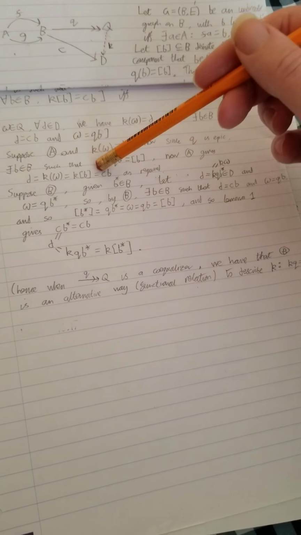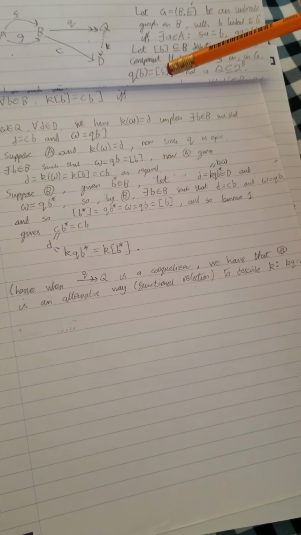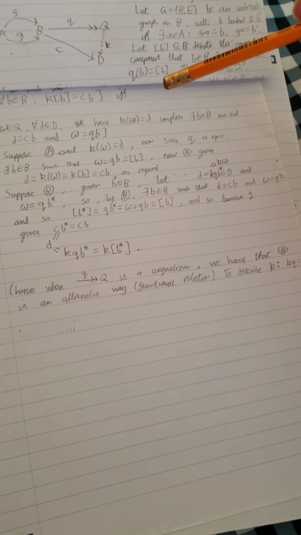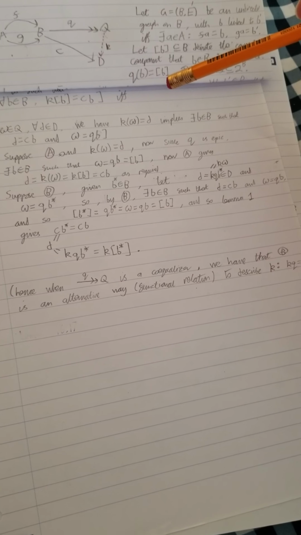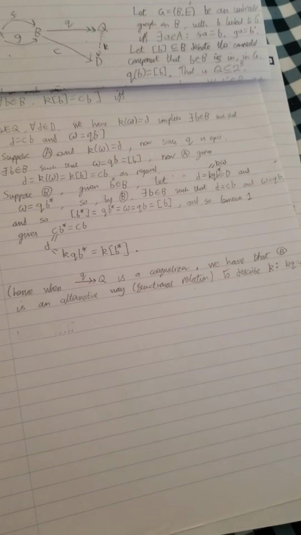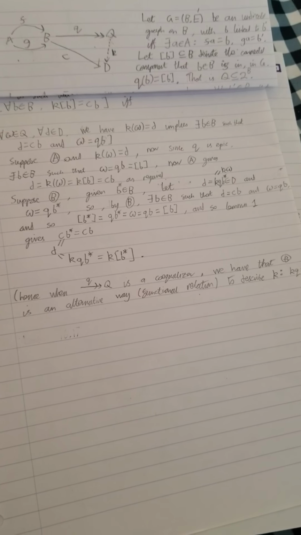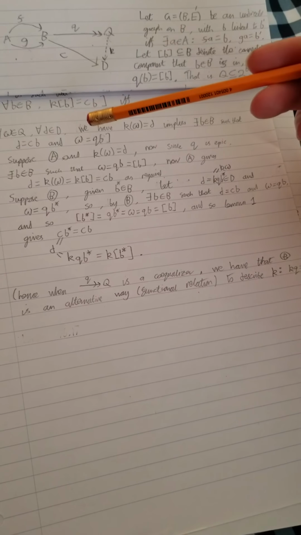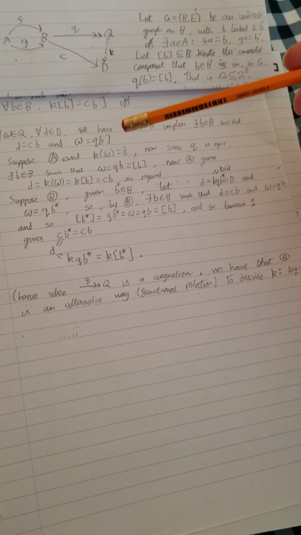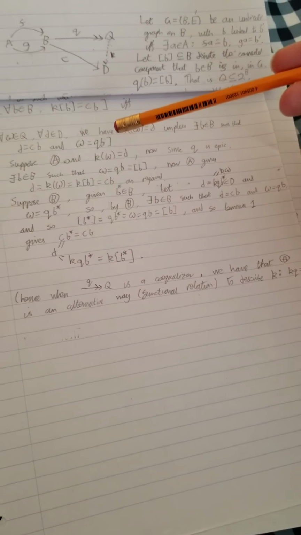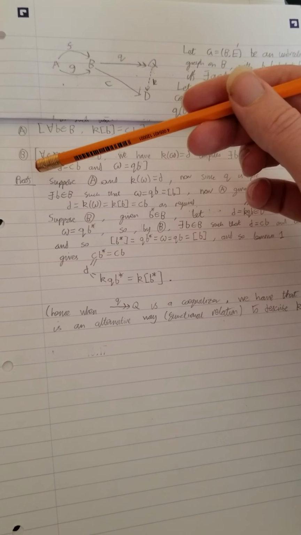So we have D equals C of B. So we've shown now that W equals Q of B and D equals C of B, and that's required. So we've now proved statement B here.